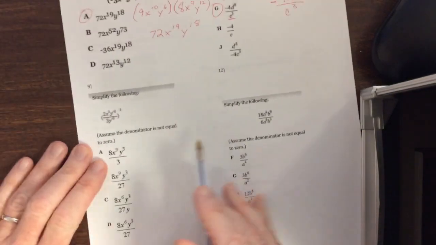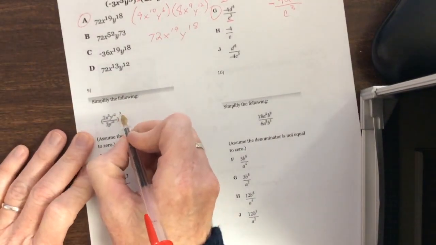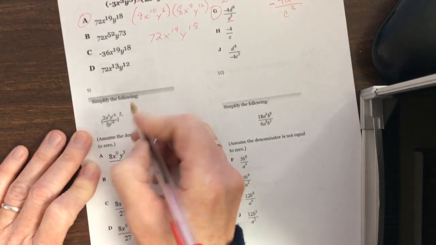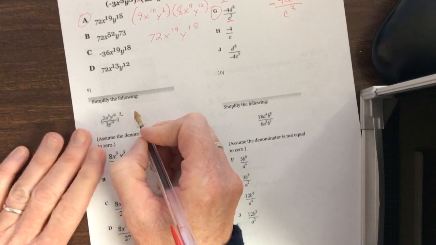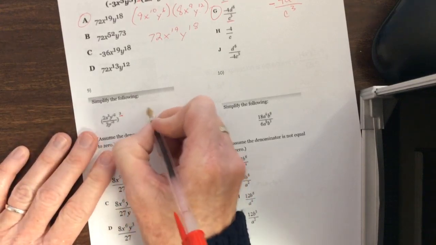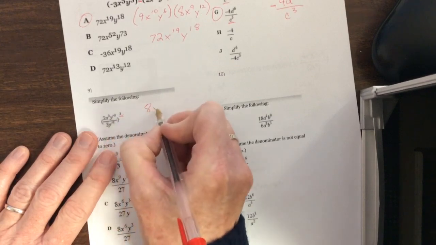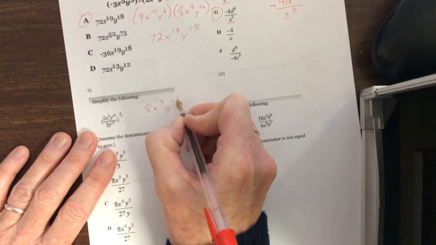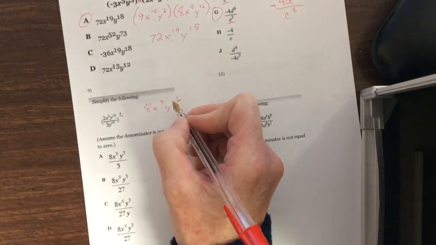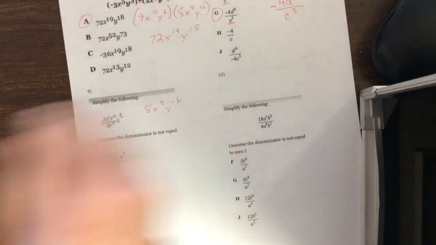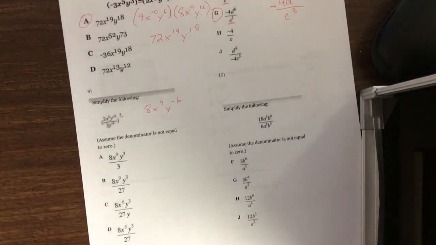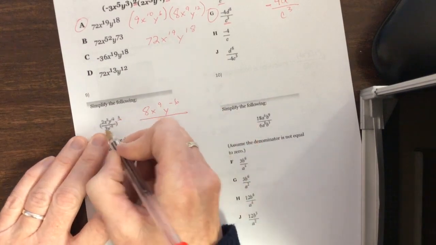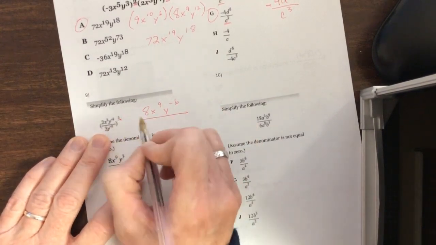Number 9. Okay, we have an exponent out here. We've got to apply it to everything. So 2 to the 3rd power is 2 times 2 times 2. So that's going to give us 8. And then we have x to the 9th power. And then we have y to the negative 6th power. Then underneath we have 3 times 3 times 3.